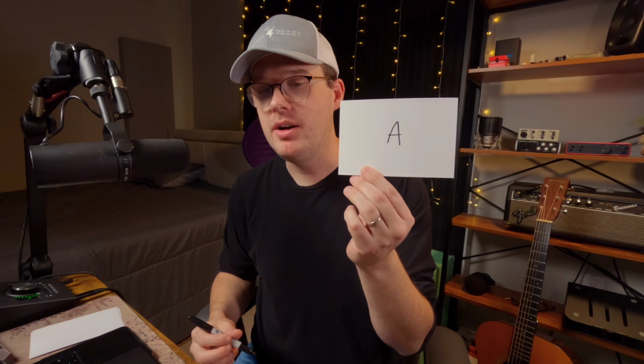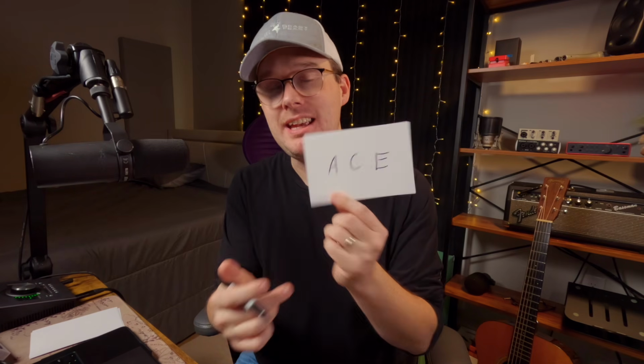So first card, I want you to put an A, just the capital A, just like that. And on the back of the card, I want you to write 3 more letters. We're going to write A, C, and E. So it is not the word ace. It is actually just A, C, and E. But next to that C, I want you to put a hashtag. This is a sharp, okay? So A, C sharp, E. On one side, we have A, and on the back side, we have A, C sharp, E. All right, set that to the side.